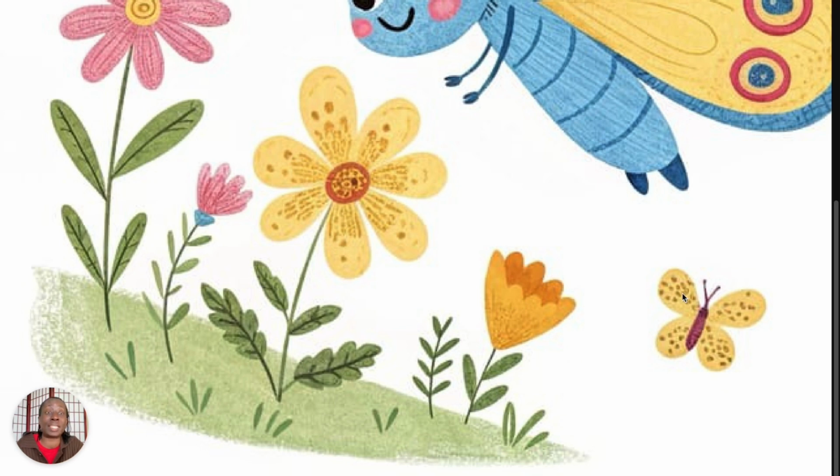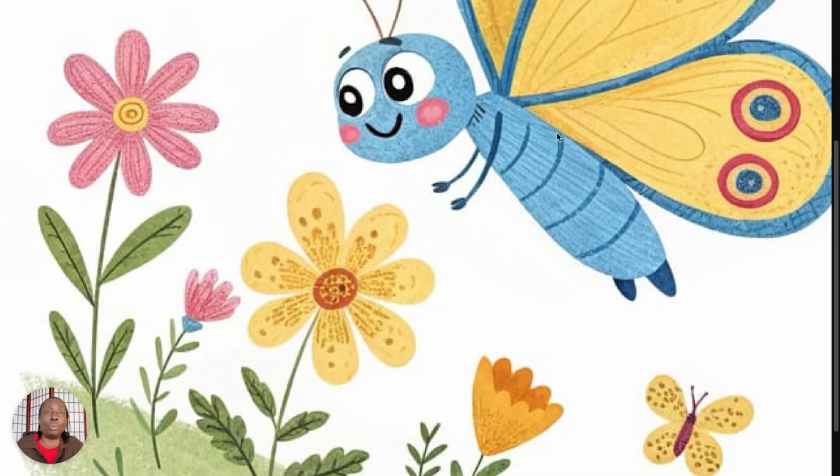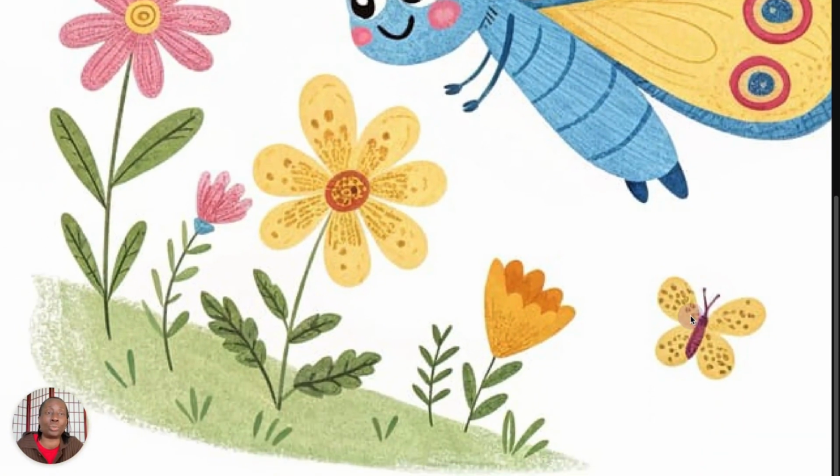Then there's a second butterfly over here. So this is 1 butterfly. This is 2. 2 butterflies. And this one has yellow wings. The wings are yellow and the body is purple or brownish. It looks purple to me.